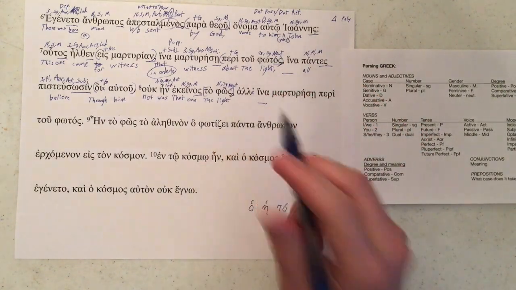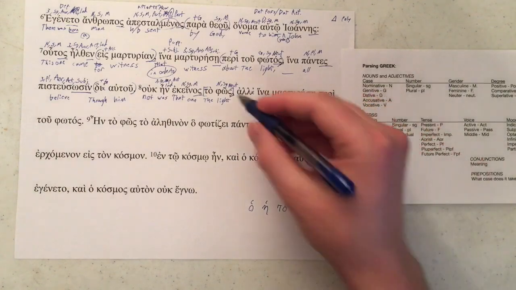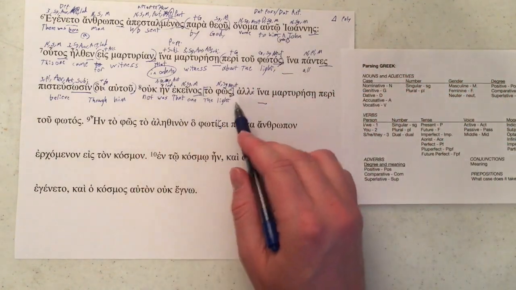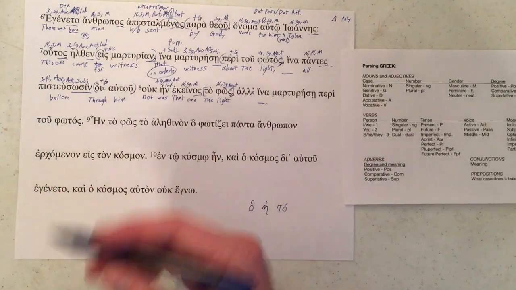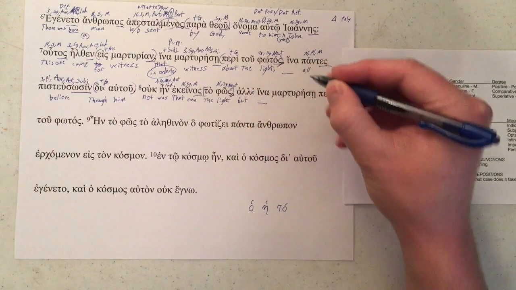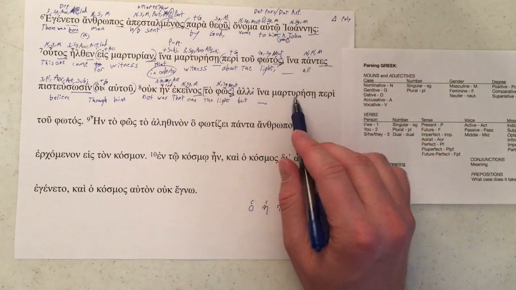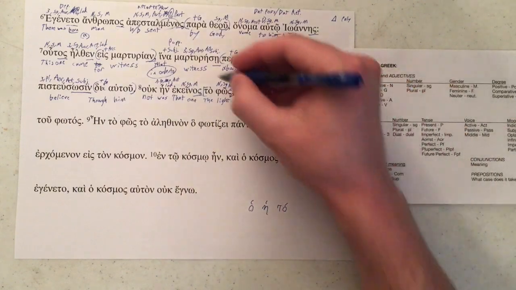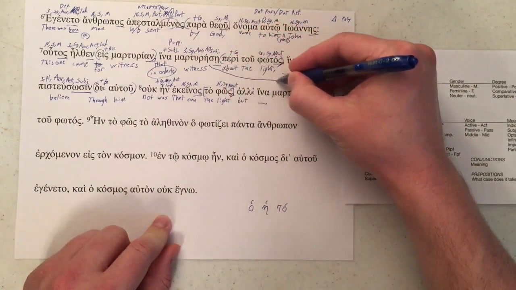Having another, in order to, doesn't really fit, but makes more sense in the context. We've got a not here, so this is going to explain what that not is really saying to us. But in order that, marturese, we've already parsed this verb, so we don't need to do it again. Just bring an arrow down.